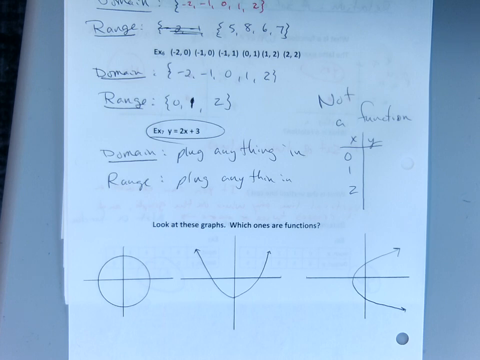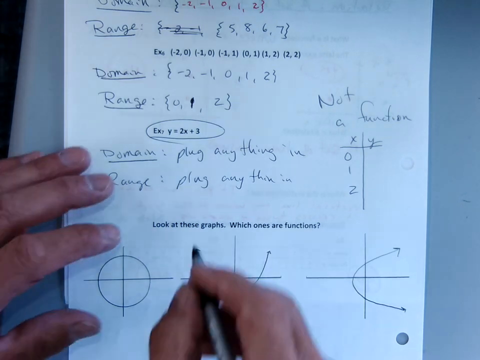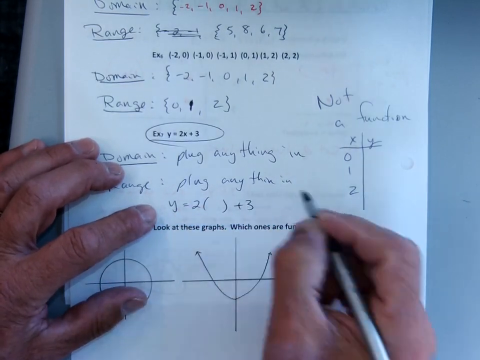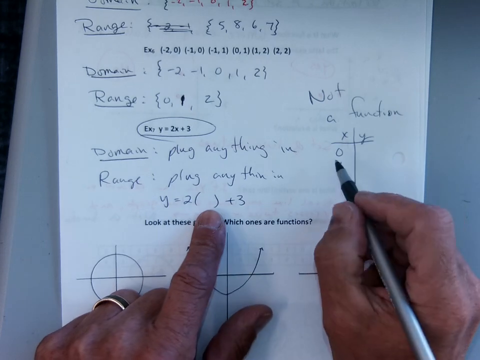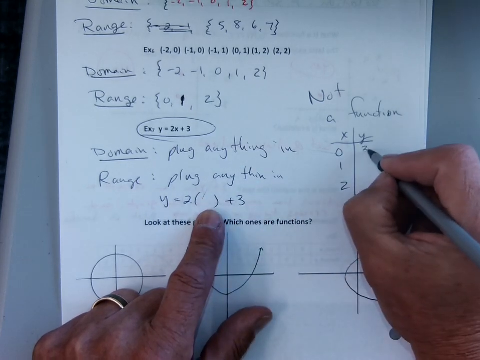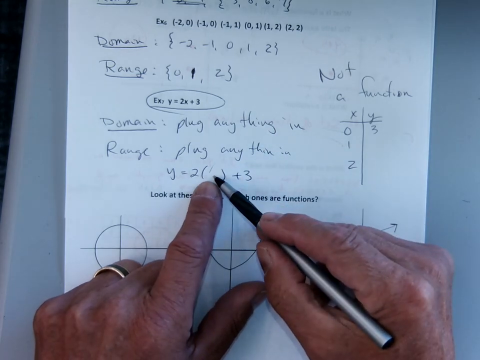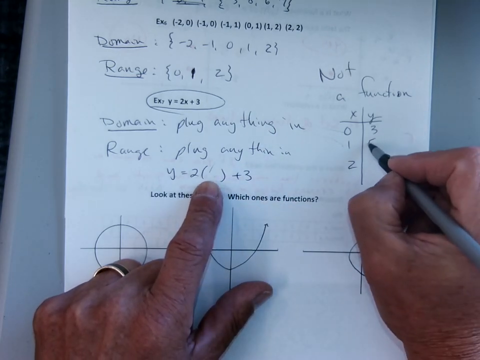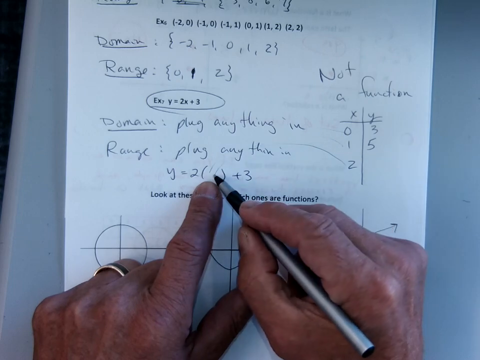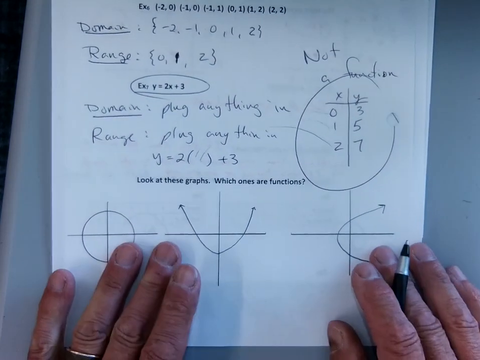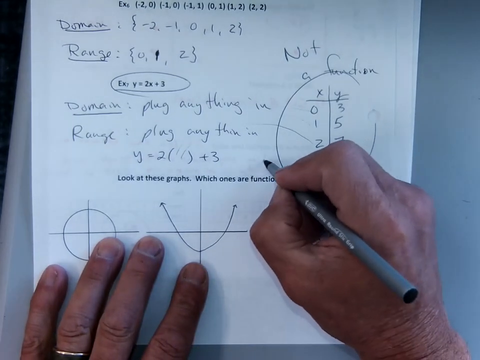So I'm going to write that down so you can see what we did. y equals 2 something plus 3. If I plug in 0, I get 3. If I plug in 1, I get 5. If I plug in 2, I get 7. Is this a function? Yes, this is a function.